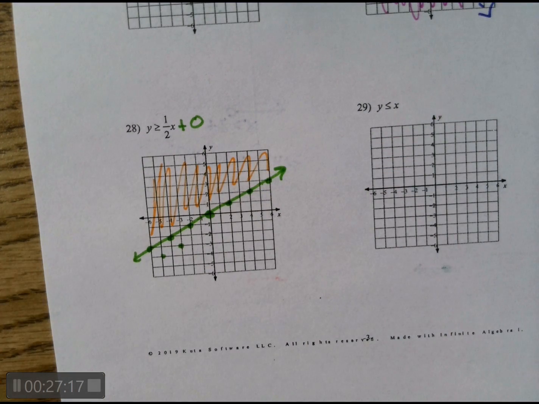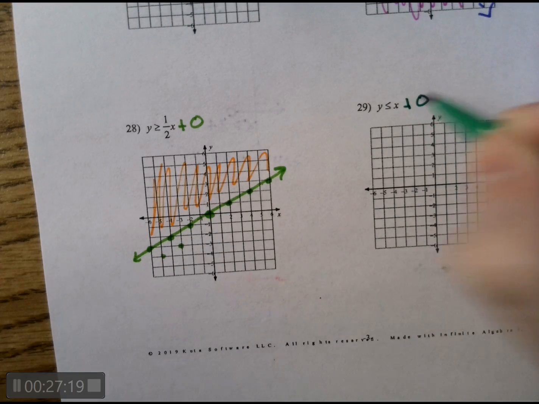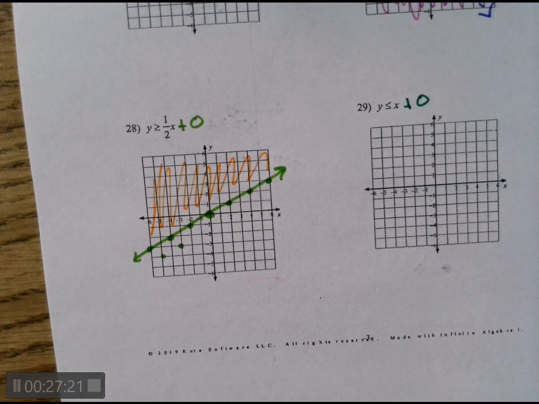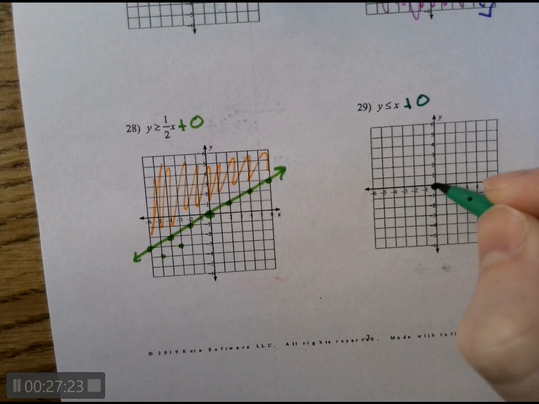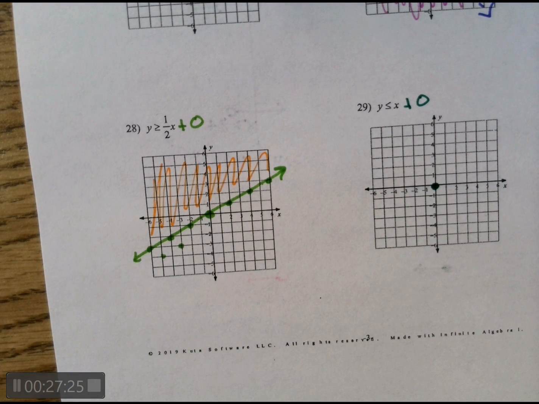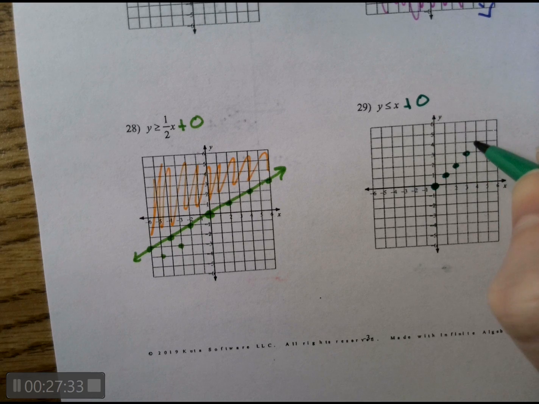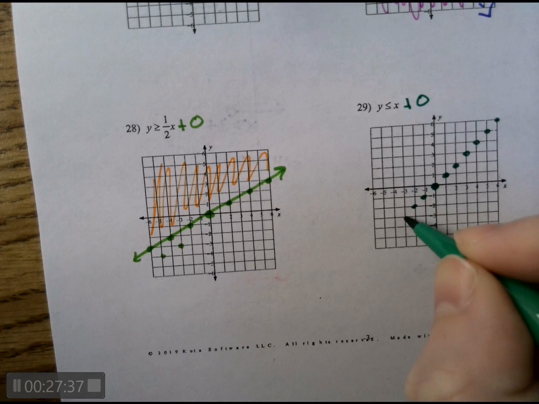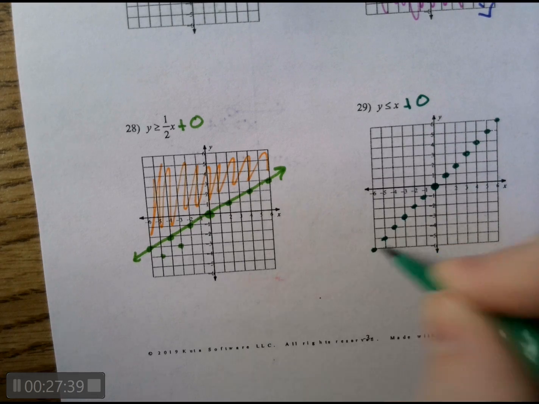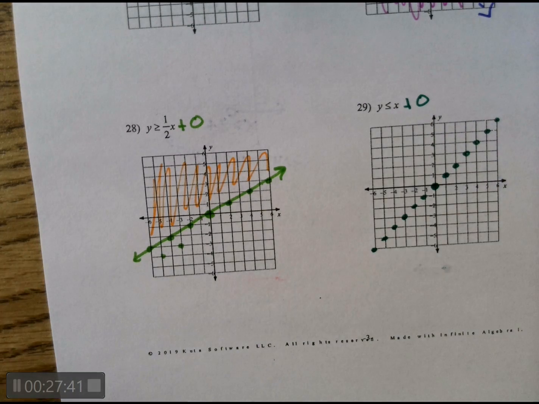Alrighty, next one. We have y is less than or equal to x plus 0. So we're going to start at 0. And remember, in front of our x, if there's no number, it is a secret 1. So our slope is 1/1. Okay, and this is going to be a solid line.